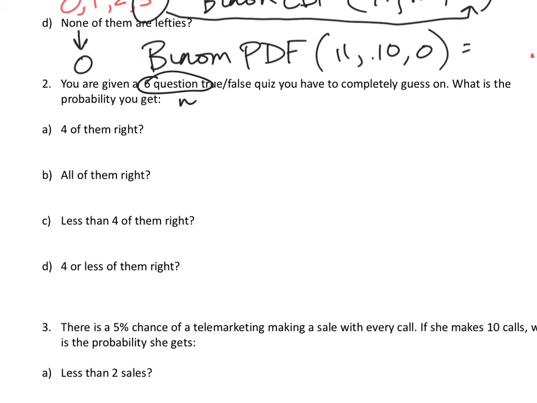Your probability of success, they didn't give you, but you know what it is. Every time you look at a true-false question, you have a 1 in 2 chance of getting it right, which you know is 0.5 or 50%. You already know that, so don't not know it. So that's your P, is 0.50. A is just 4. There's no phrase. It's 4. So that's a PDF.